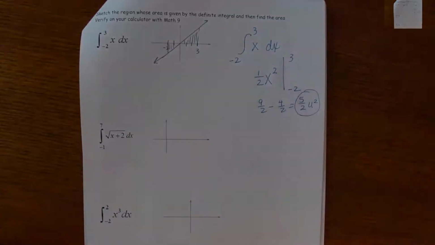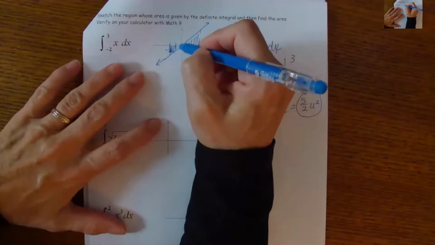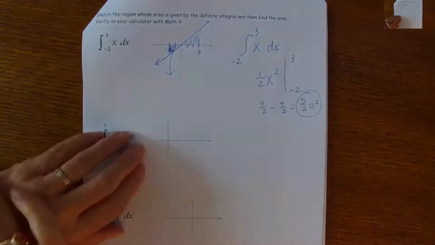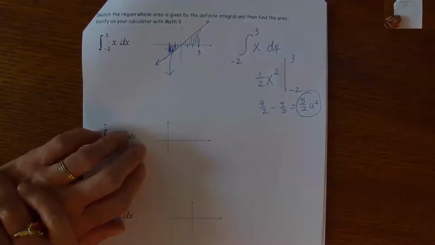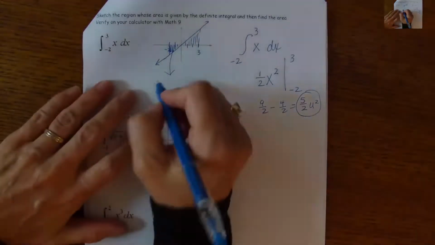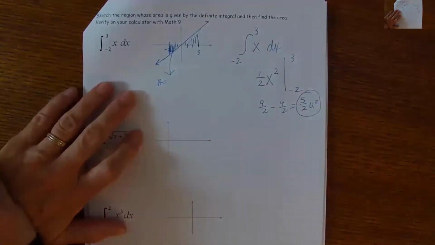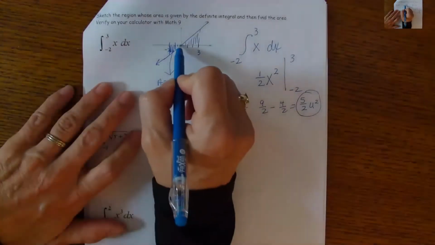Now I want you to use geometry, because I want you to see a special relationship of something that just happened. So what's the area of this little rectangle? What is the area? Come on, y'all, it's 2 by 2.